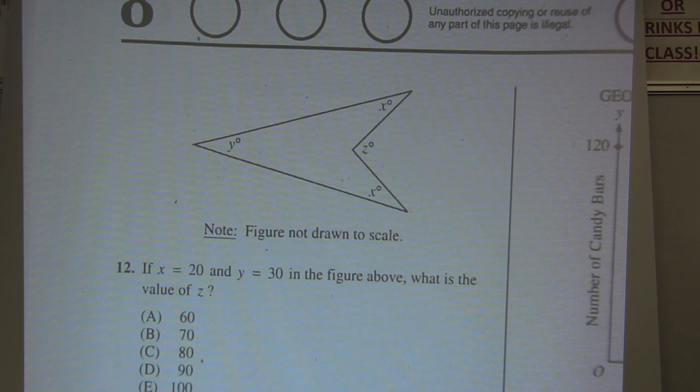Okay, hey guys, in this video, almost done. Section 8, numbers 12, 13, and 14 we're going to do.